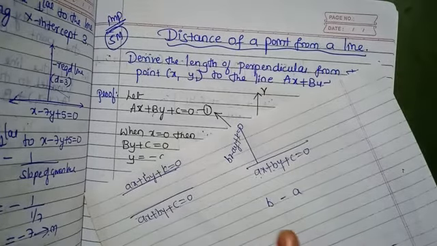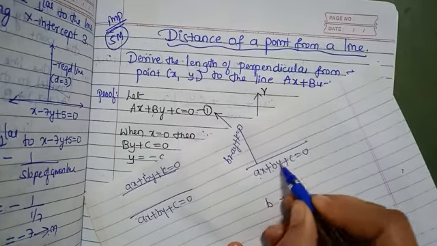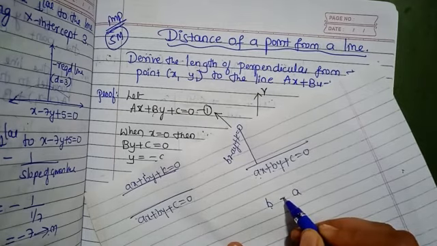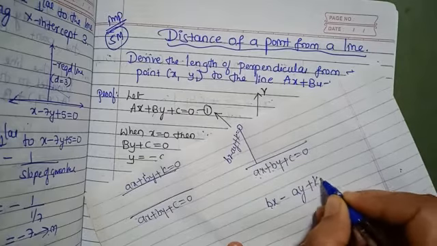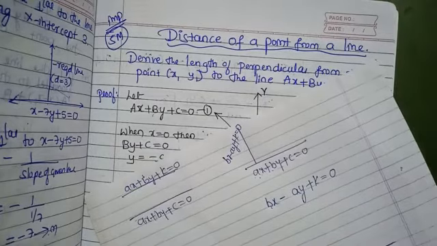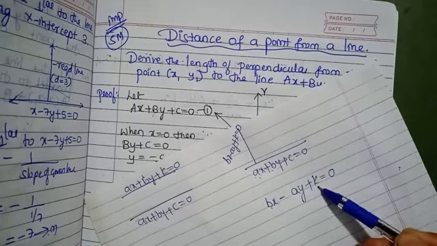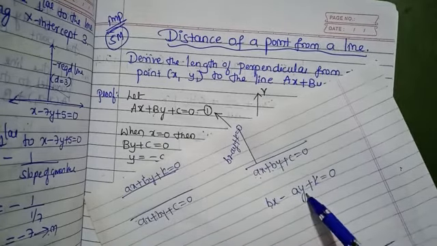So this line is obtained by interchanging the coefficients of x and y with a change in algebraic sign of y. So that is bx minus ay plus k is equal to 0. It is the equation of the perpendicular line. And we have solved examples on these equations.